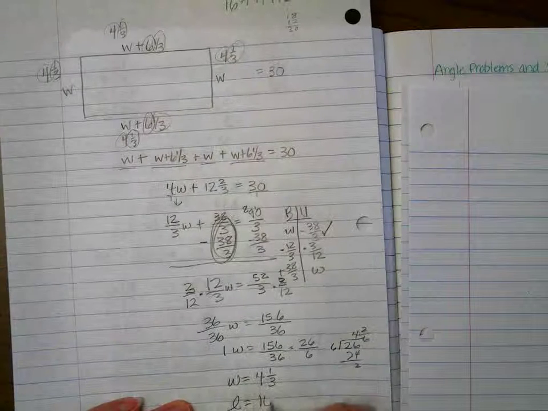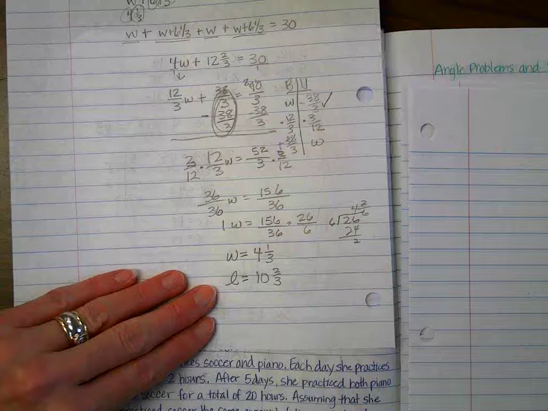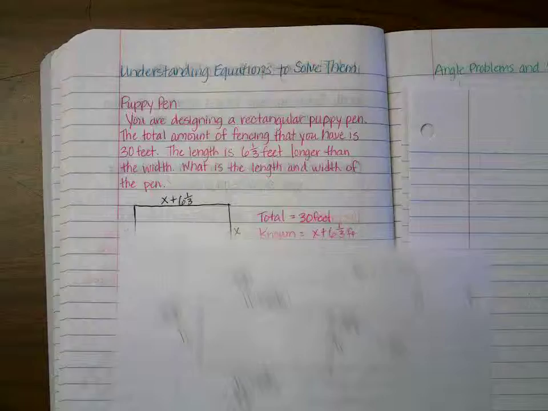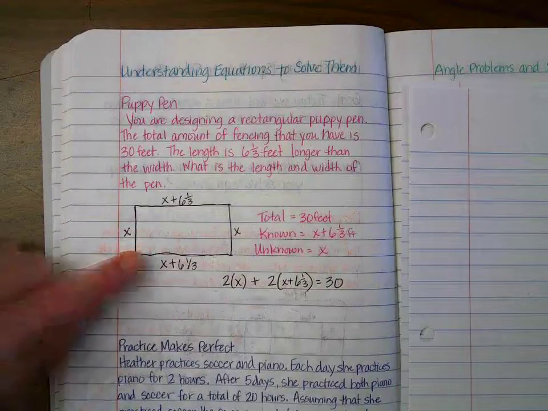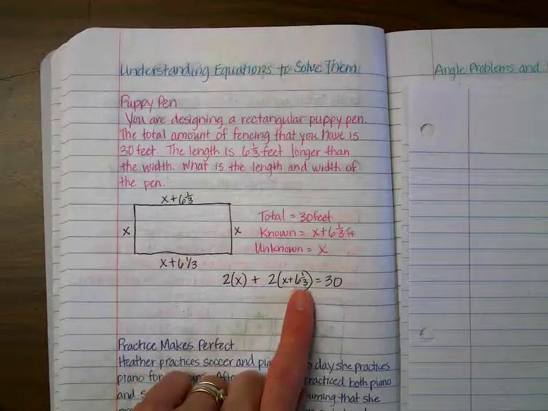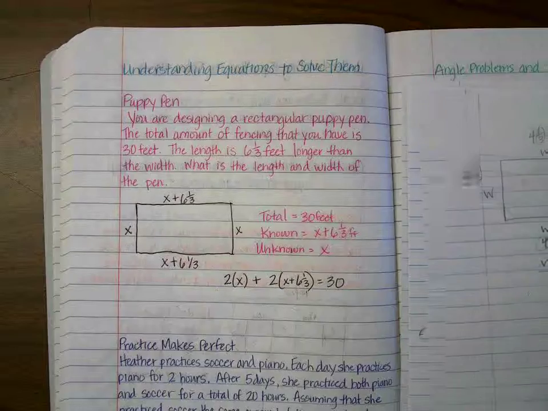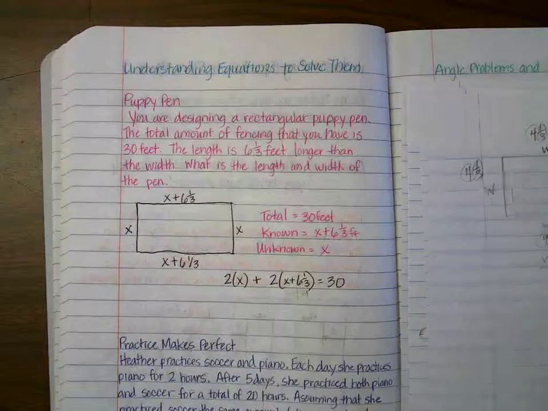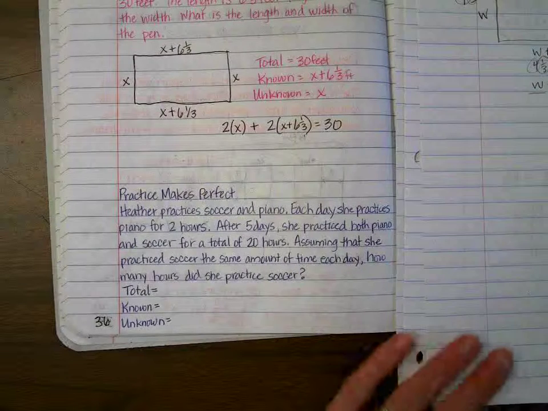So the width is 4 1/3. What is the length? 10 2/3. Okay? Does everybody see that? Everybody good? All right. So we did it. We found all of the information that we needed right there. Another way is you could have done 2 times x plus 2 times x plus 6 1/3 equals 30, which is exactly what we did. All right. So lots of different ways to figure this out.